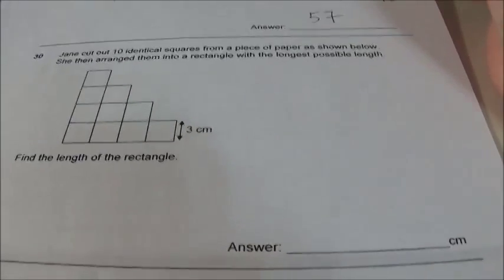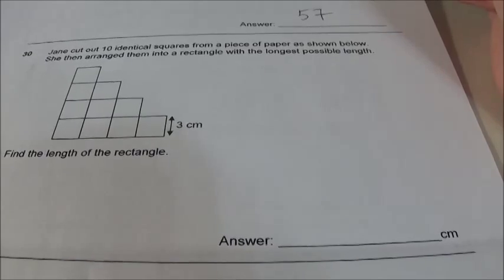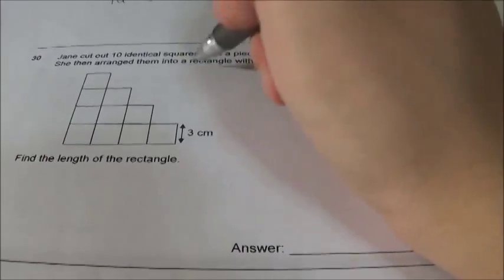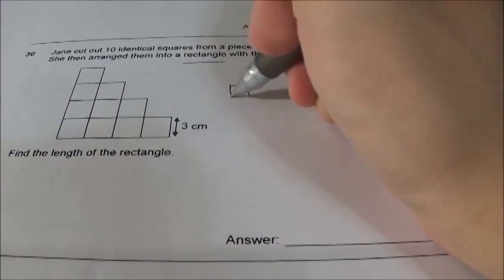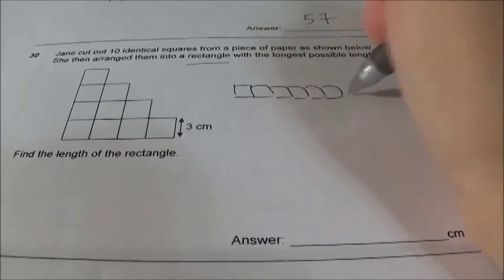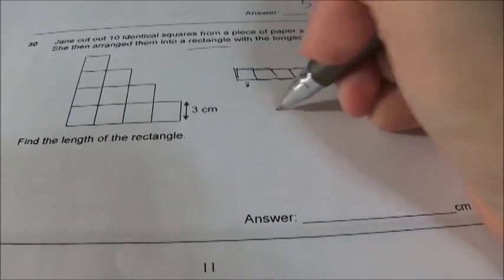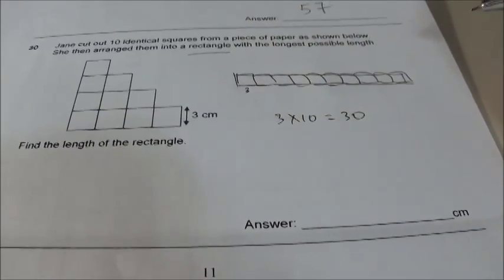Okay, question 30. She cut out 10 identical squares. She then arranged them to form the rectangle with the longest length and find the length of the rectangle. Okay, for a piece of paper, they have to form a rectangle with the longest possible length. So the best would be like this: 3, 4, 5, 6, 7, 8, 9, 10. This is a shape whereby you see it's a rectangle and it has the longest possible length. So each is 3. There are altogether 10 rows, so it's just 3 times 10. So question 30, the answer is 30 cm.